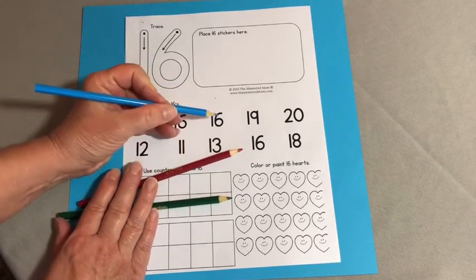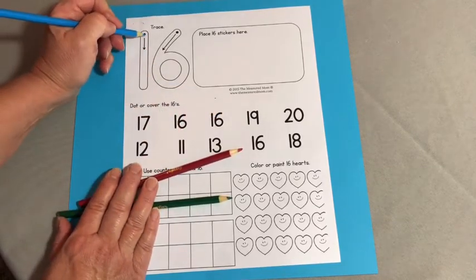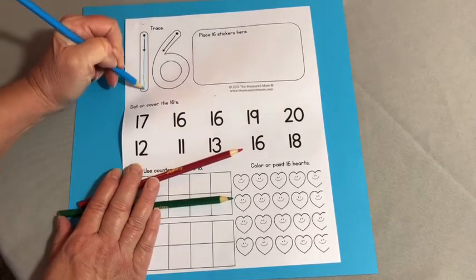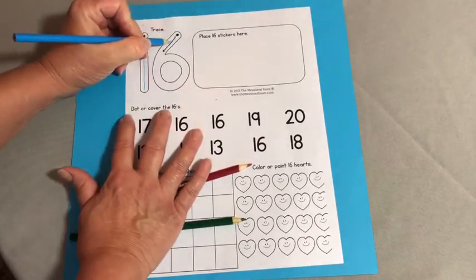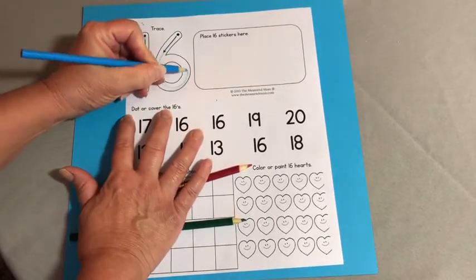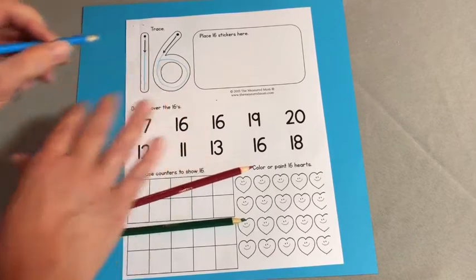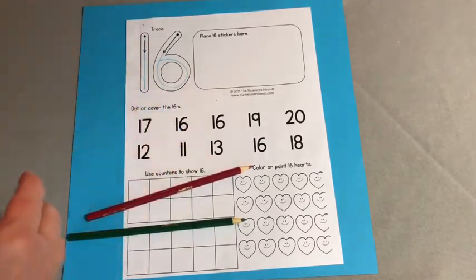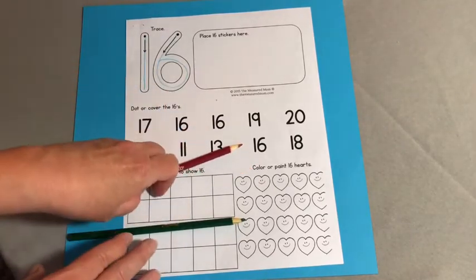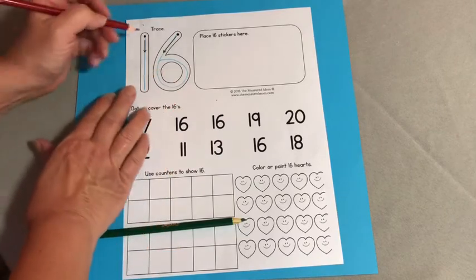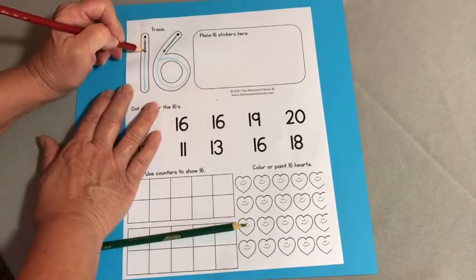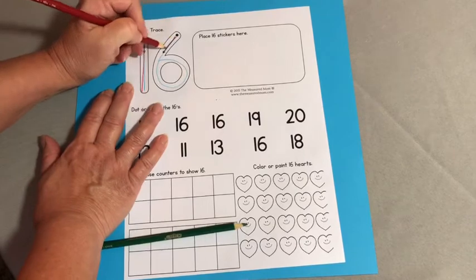So I'm going to pick my first favorite color. I'm going to start on the dot. I'm going to draw 1 line down, and I'm going to do the 6 because it's part of the same number, 16. And that's what I'm writing. Put my favorite color away. Now I'm going to take red. I do the same thing. I start on the dot and I write 16.